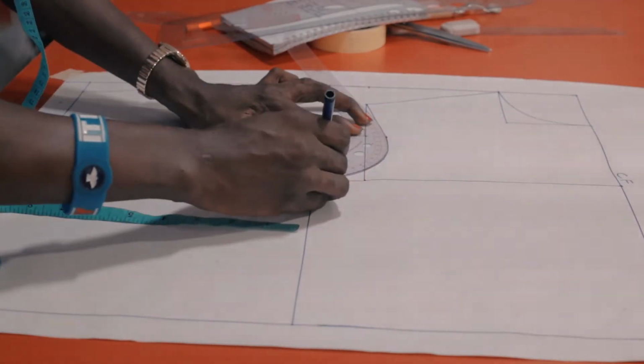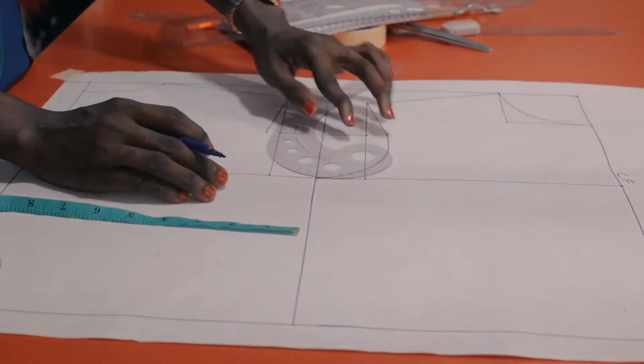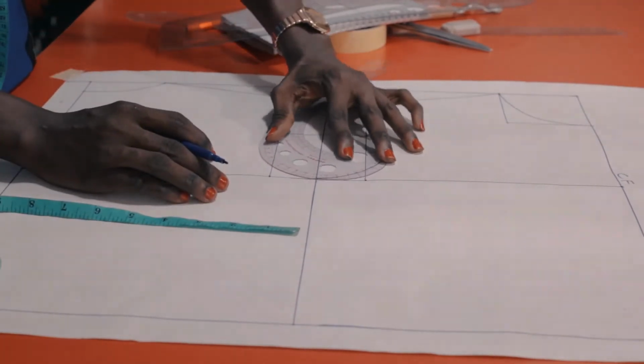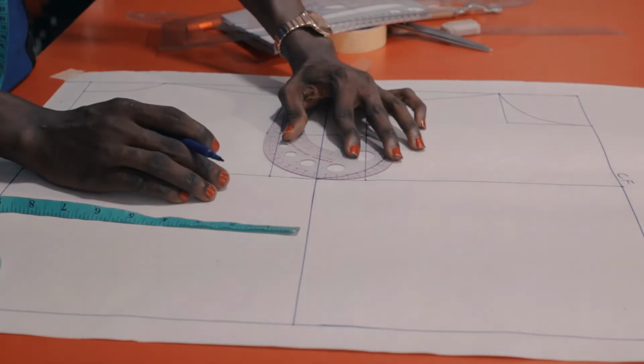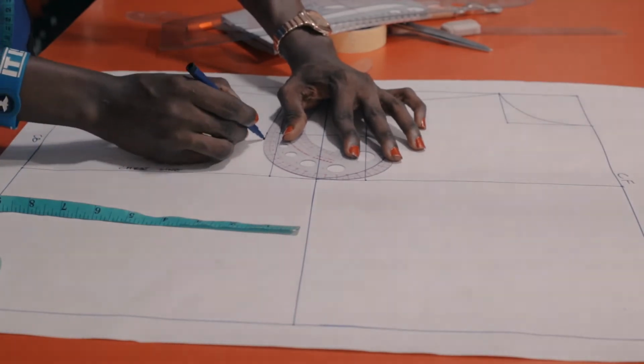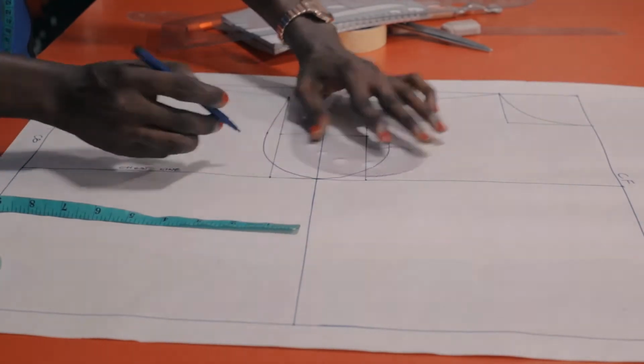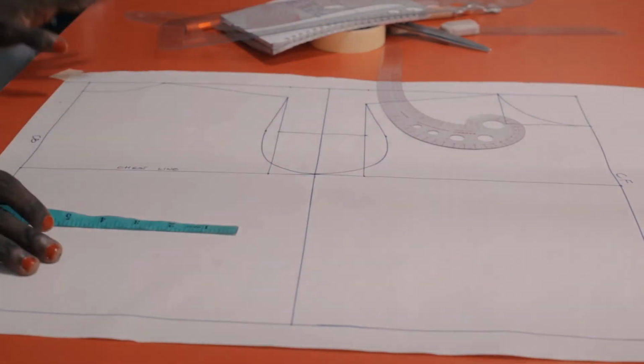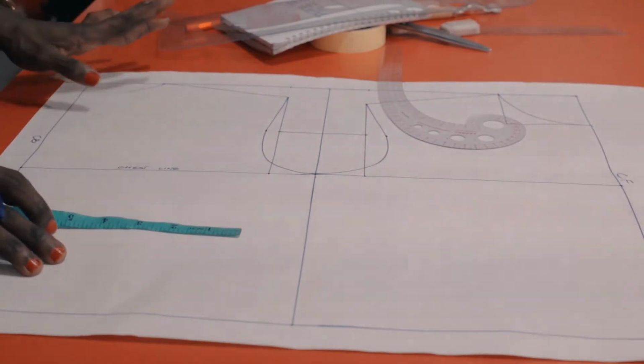I'm going to connect this. Then I'll repeat the same thing for the back, like this. So having done this, we'll now proceed.